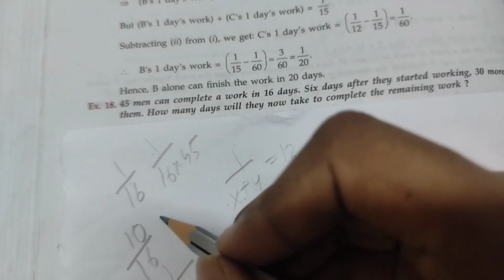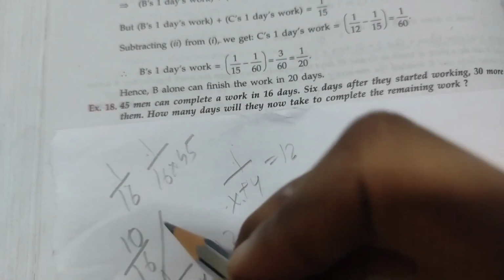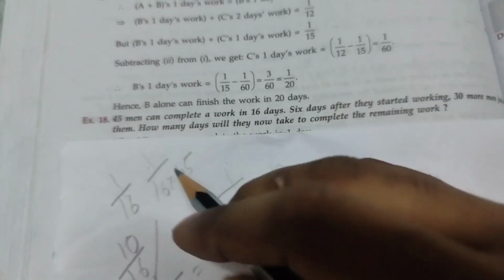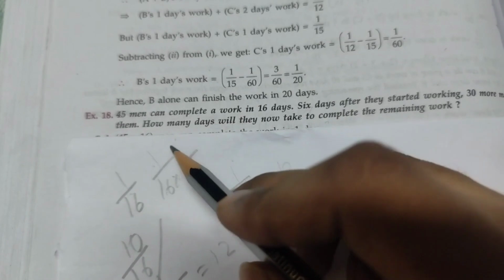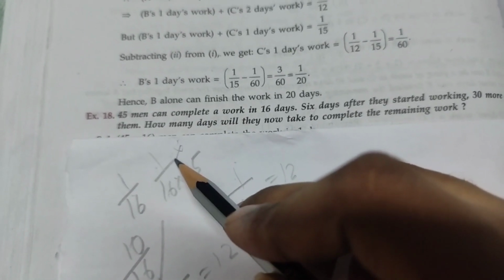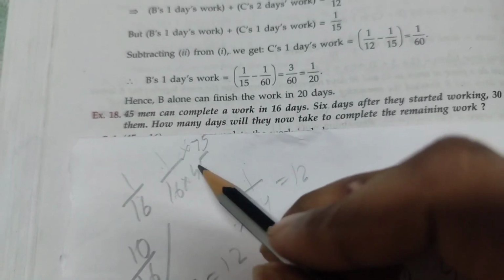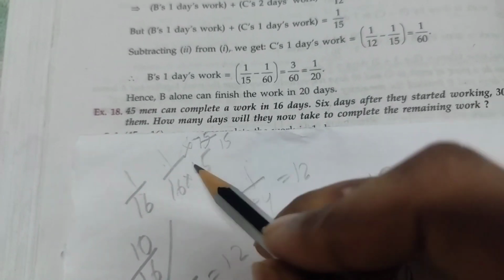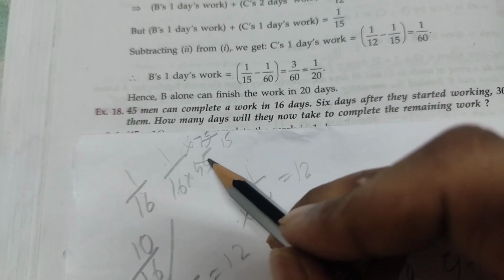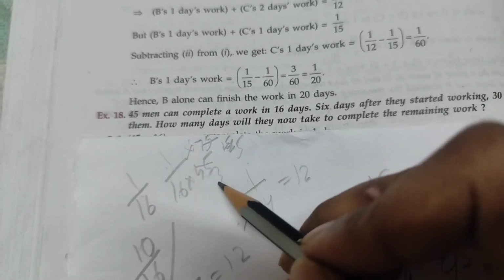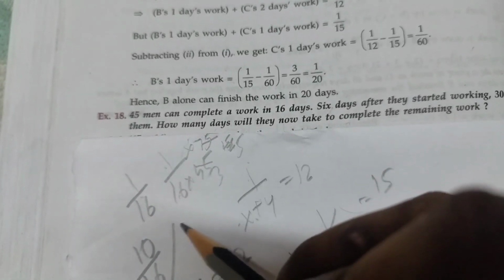And we'll divide the remaining work by the speed of all the men, and 30 more men were added. So 1 by 16 into 45 into 45 plus 30, that is 75. Now this will be 5 by 48.